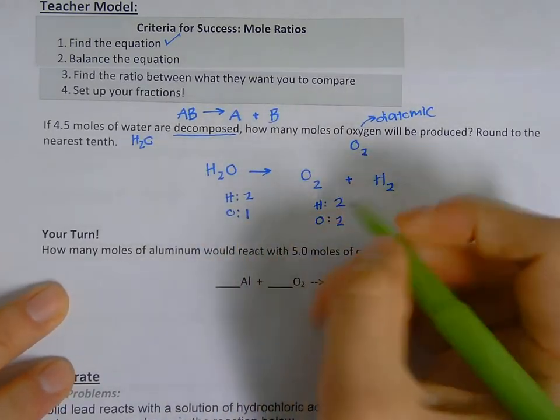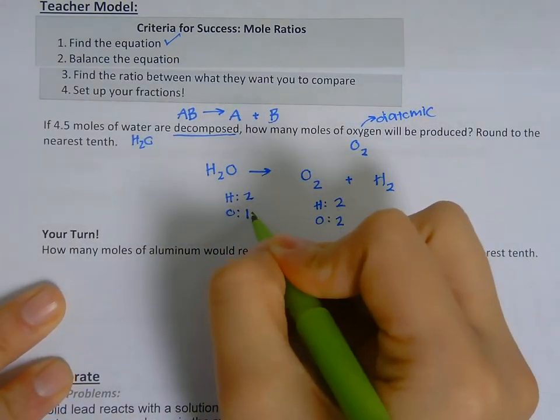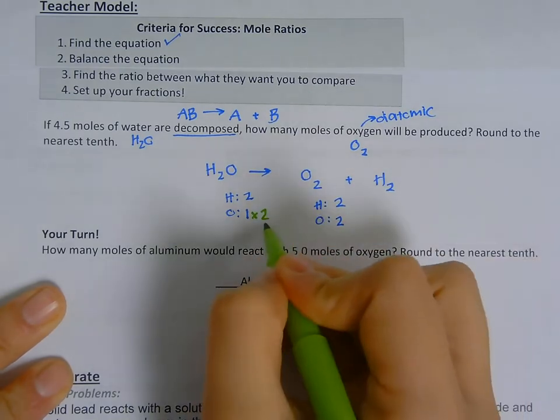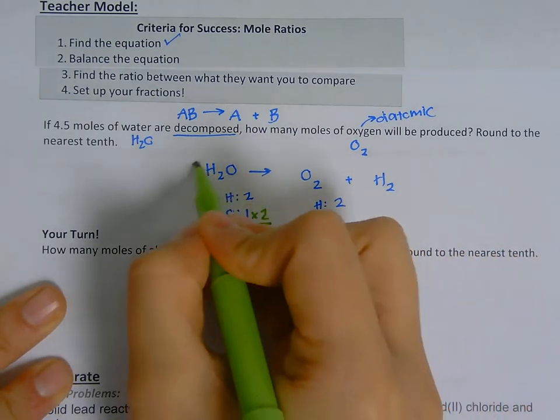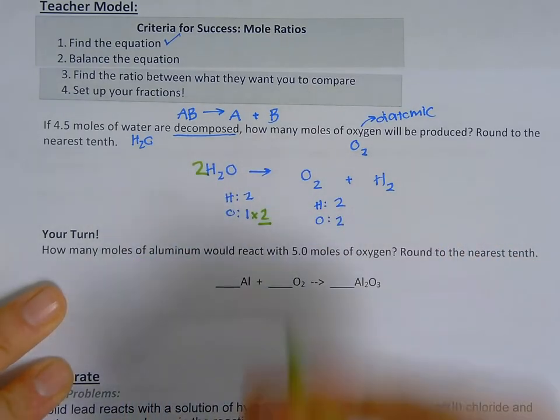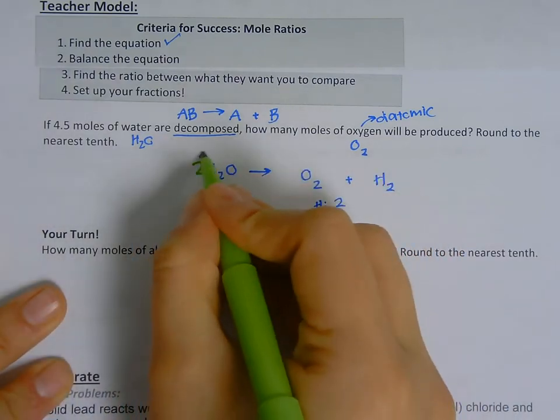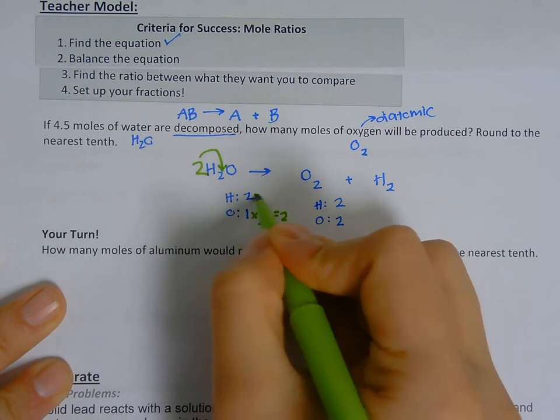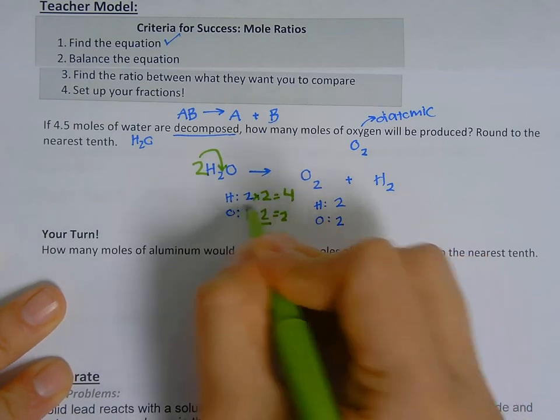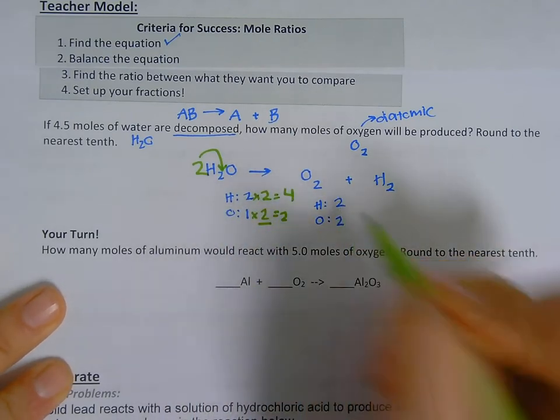So if I multiply my oxygen on the reactant side by 2, that means I have to put this 2 coefficient in front of my oxygen. So that matches my oxygens, but now I also have this coefficient multiplying this subscript by 2. So now I have 4 hydrogens on this side and only 2 on this side.